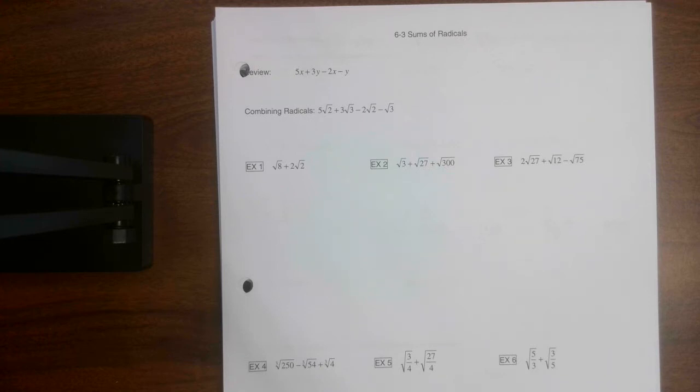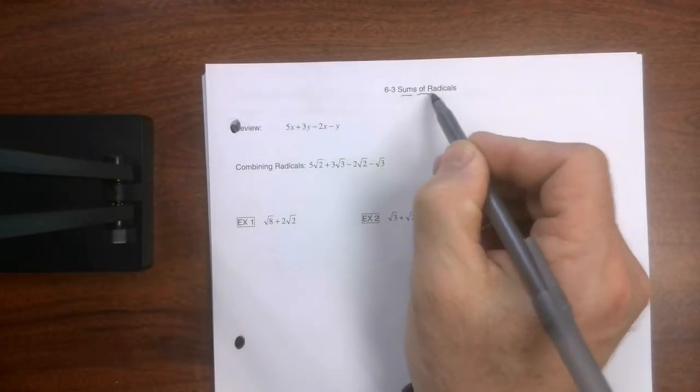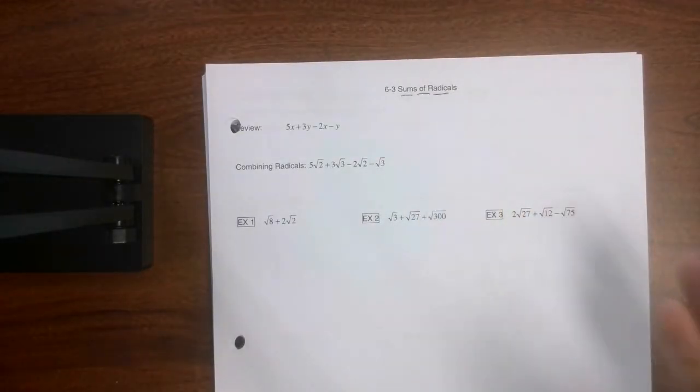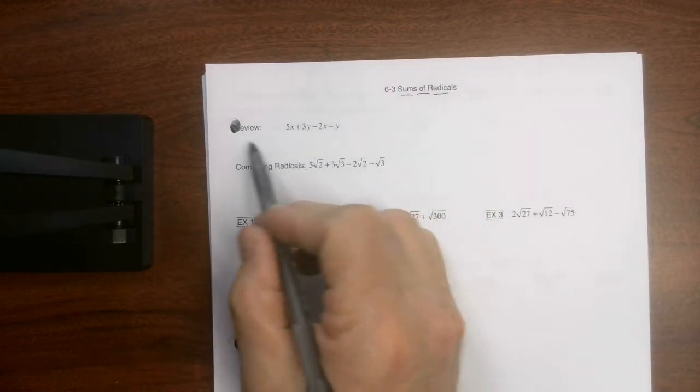All right, so after we broke down section 6-2 into 3 different days, we're going to dive in and make sure we tackle 6-3, sums of radicals, and there's no pre-lesson. Why? Well, you'll see. Here's a quick review.